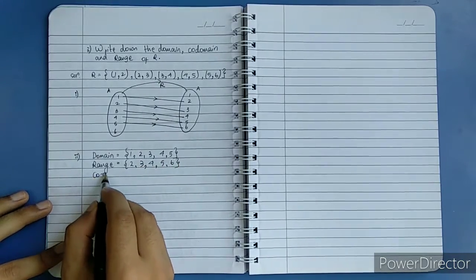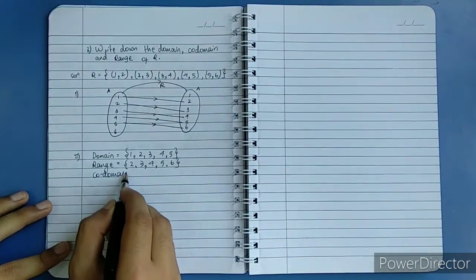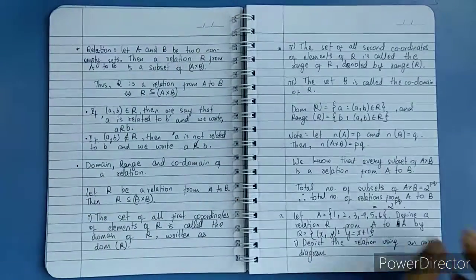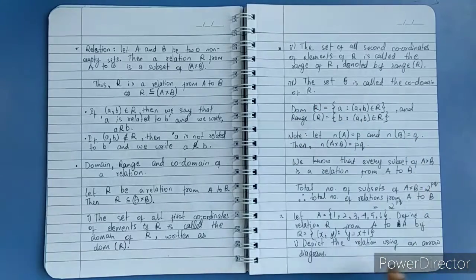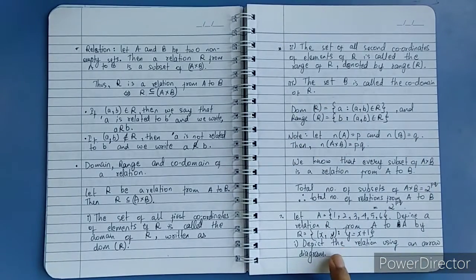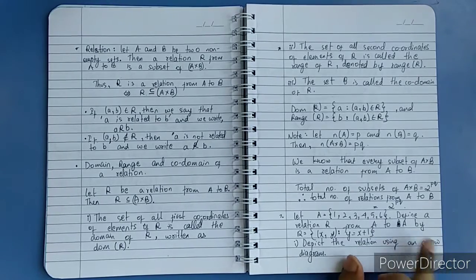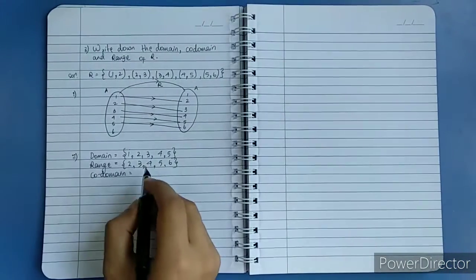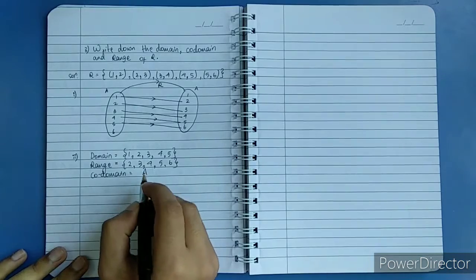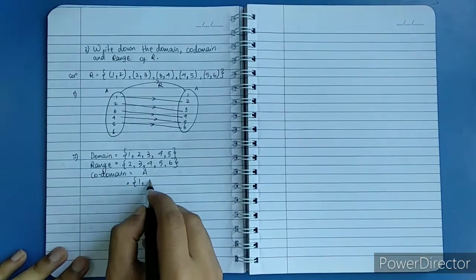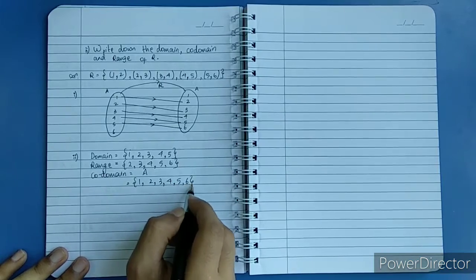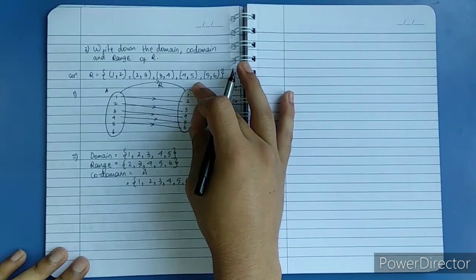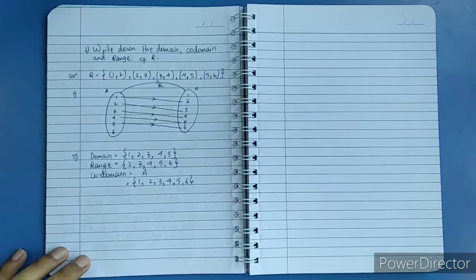And codomain is basically, in A cross B, the set B becomes the codomain. So here in this question we are taking a relation from A to A. So A becomes our codomain. So codomain is equal to the set A, which is equal to 1, 2, 3, 4, 5 and 6. Basically this whole set that we have on the right side is our codomain.